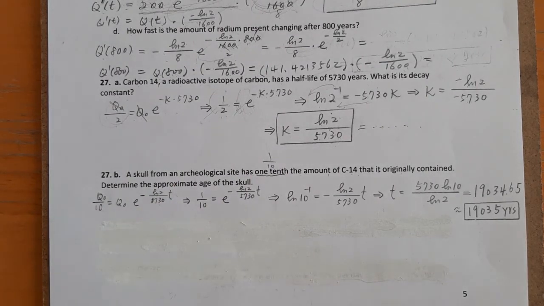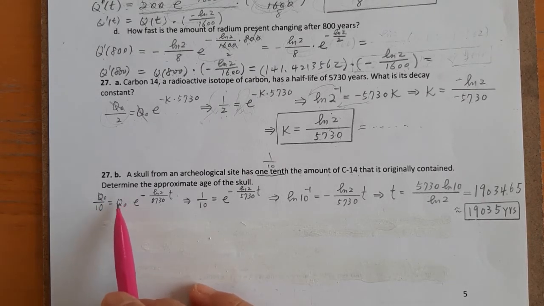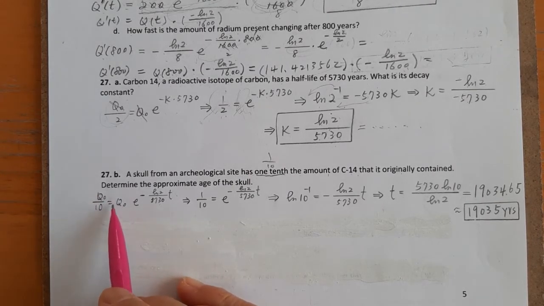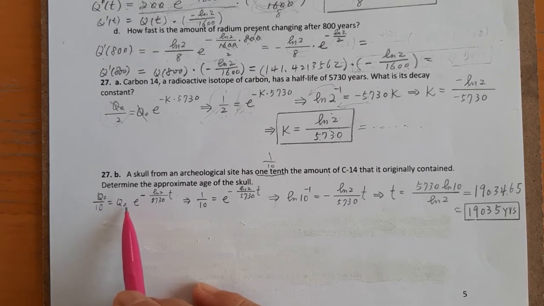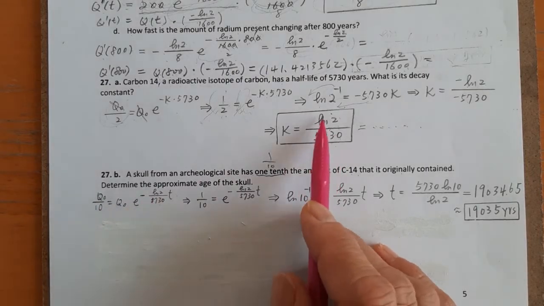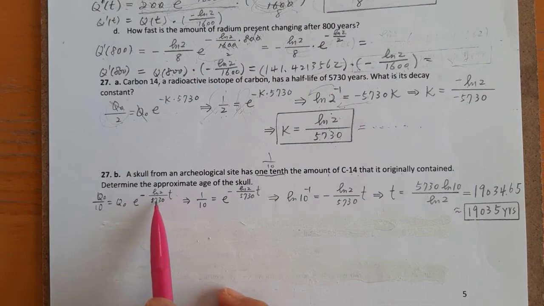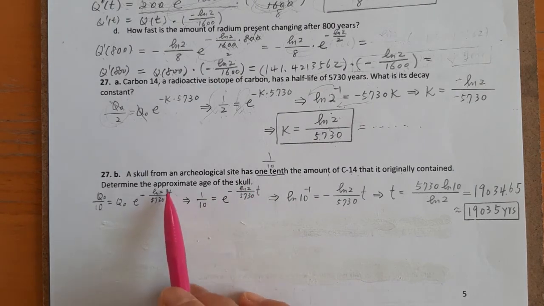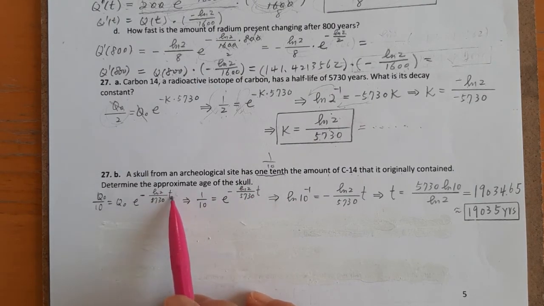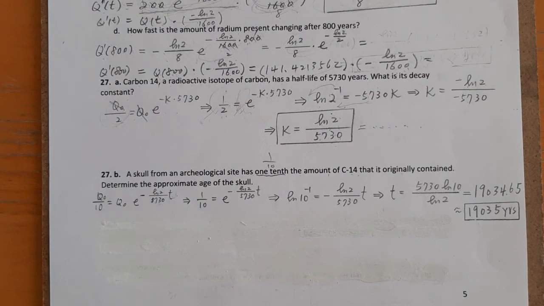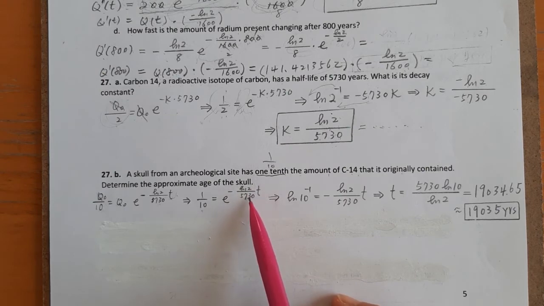The age of it: it becomes 1/10 of the original. So Q0 over 10 equals Q0, the original, times e to the power negative ln2 over 5730 times t. They ask you for t, the age of the subject, so solve for t. The Q0 cancels, and we get 1 over 10 equals e to the power negative ln2 over 5730 times t.